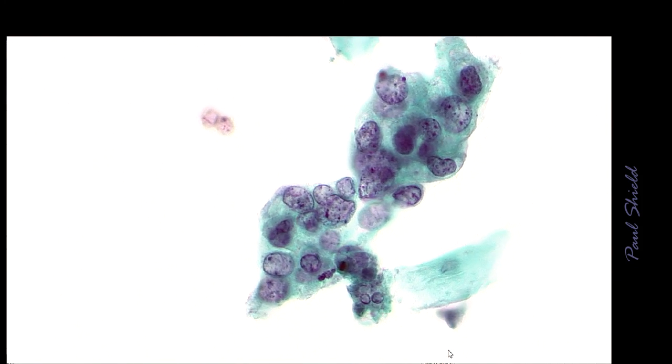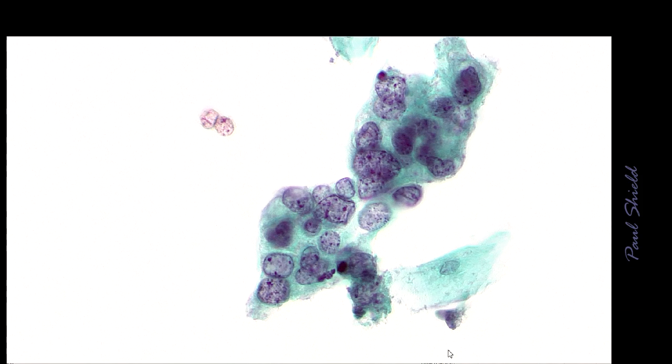This group, on the other hand, looks quite disorganised. There's a normal intermediate there. See, the nucleus on it is much smaller than these. Notice also the chromatin in these is quite different. It's coarsely granular.